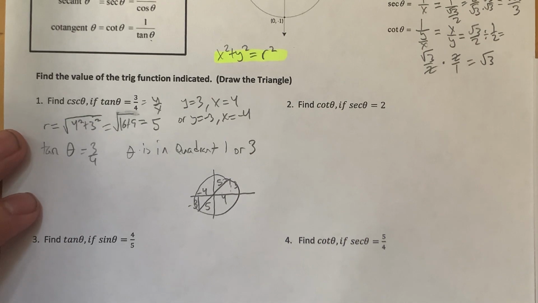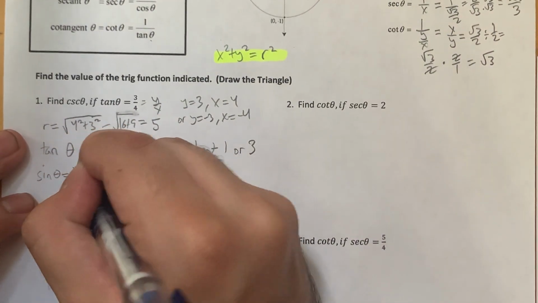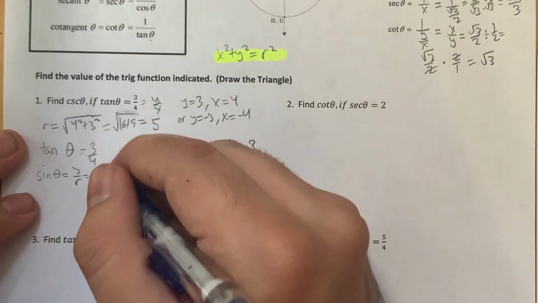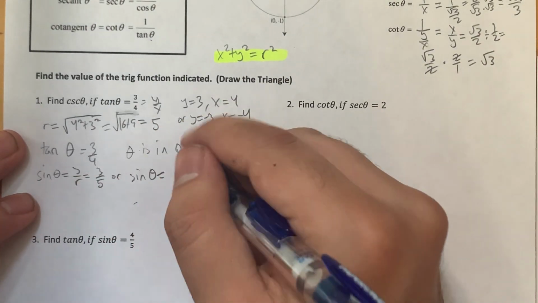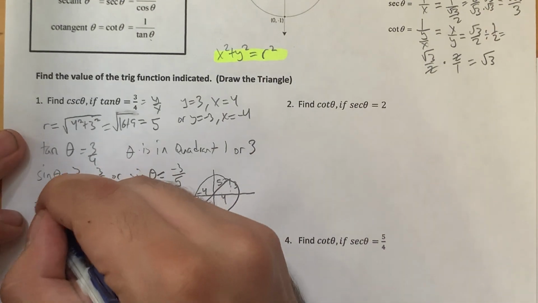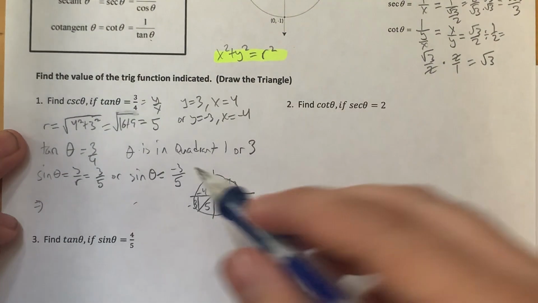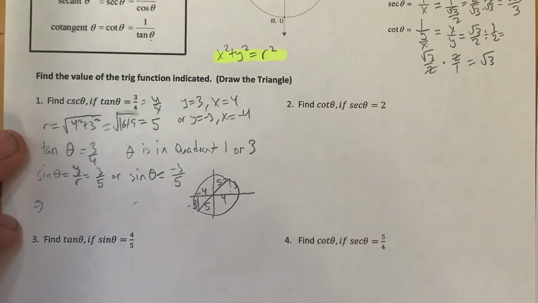So let's find them. So sine of theta equals y over r, which would equal 3/5. Or sine of theta equals -3/5. So what's the cosecant for essentially tangent theta equals 3/4? But we've got it down as sines, and we just need to flip them, right?